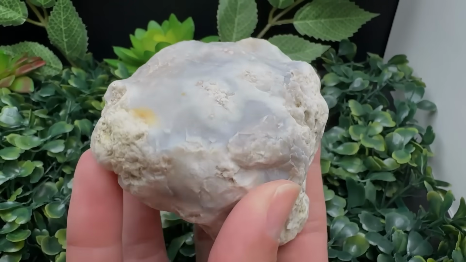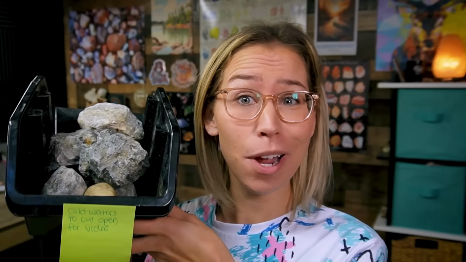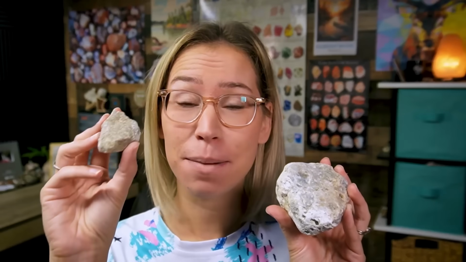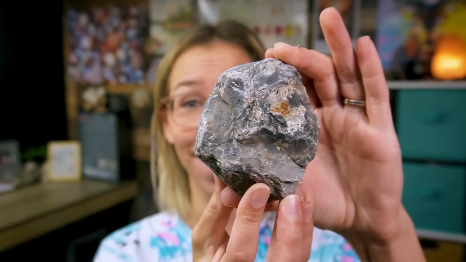So as you may imagine, I think cold water agates are absolutely beautiful, and I've collected quite a few to cut open. Some are quite big and some are smaller, but my goal when cutting these open is to find some of those cold water bands. What I really like about cold water banding is it often looks really mossy or really swirly, and it's got really cool textures and patterns. So let's go ahead and start this video off with this giant cold water agate. Let's go see what's inside.